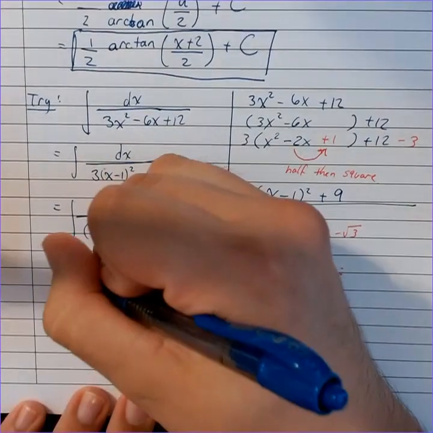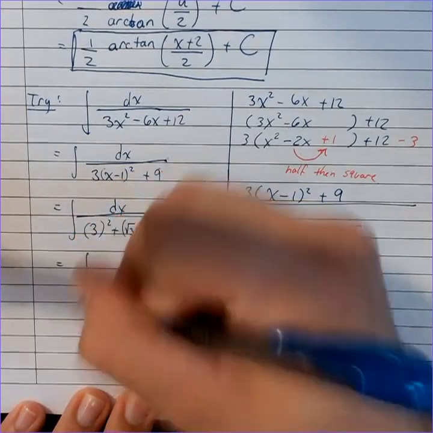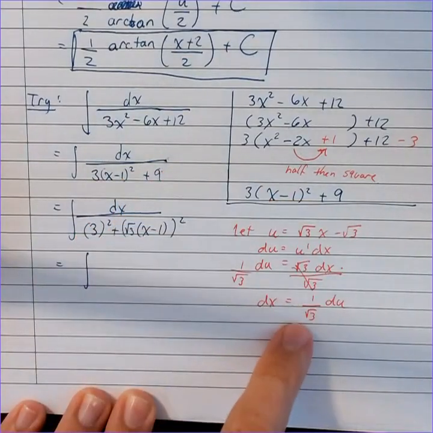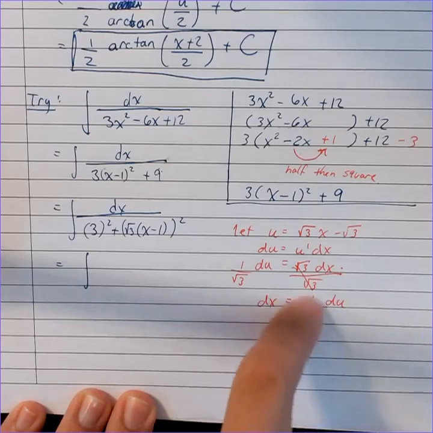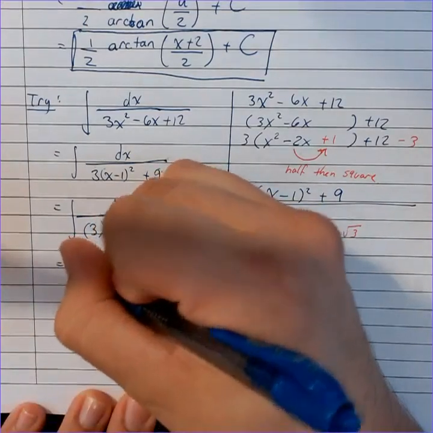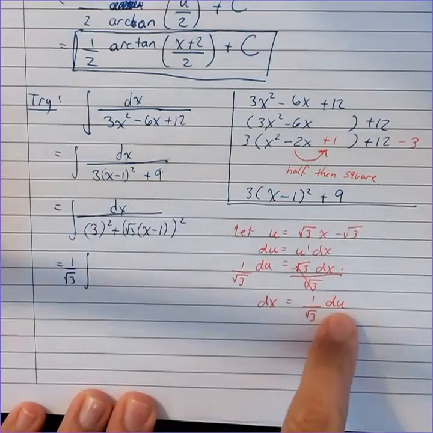So now we're ready to go. This is going to be the integral of that dx, which is 1 over root 3 du. Notice 1 over root 3 is constant, so I can just pull that all the way out. That du I'm going to leave inside.